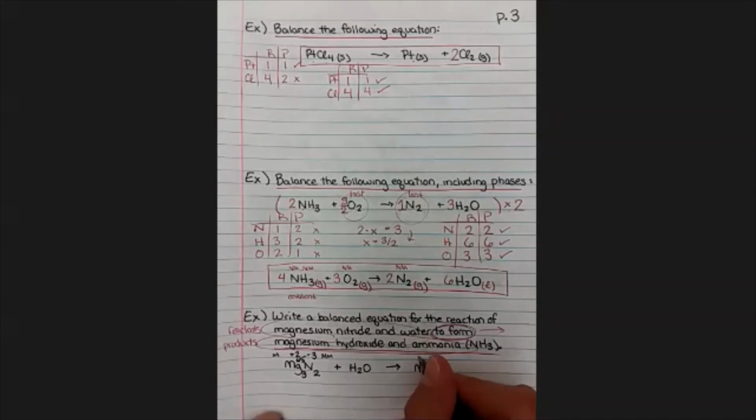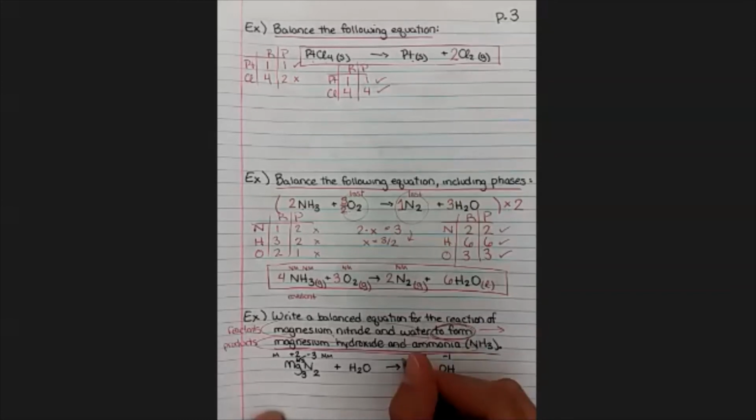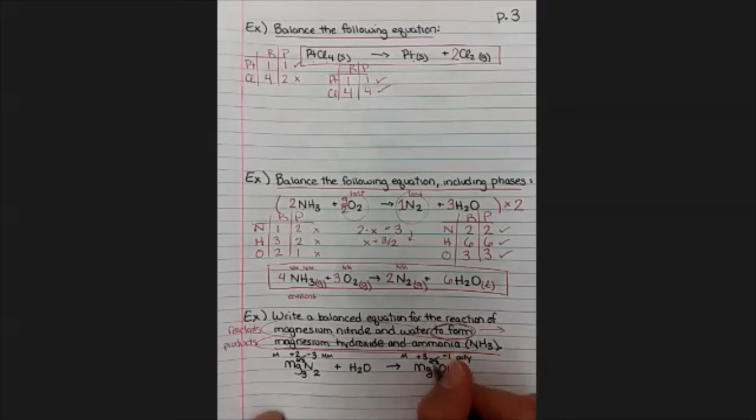So magnesium usually has a charge of +3, and hydroxide is one of our polyatomic anions, which has a charge of -1. And again, this is going to be a metal and a polyatomic, so this is going to be an ionic compound. So we can just swap those charges for the opposite subscripts. That puts a 1 below the magnesium, which we can leave out, and a 3 next to the OH.